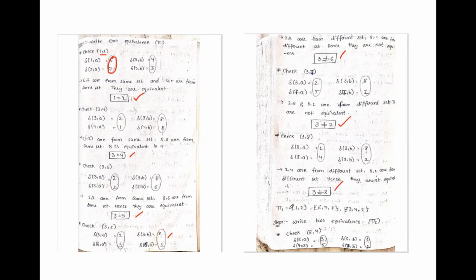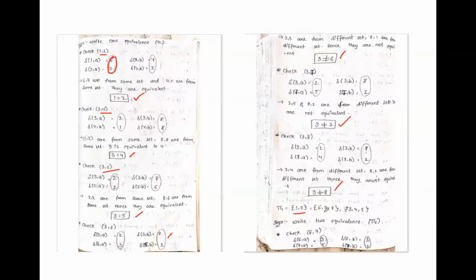Now we got pi 1 as follows. Write 1, 2 as it is because 1 is equivalent to 2. And here you need to write 3, 4, 3, 5. So 3, 4 and 5 are in the same set because they are equivalent. Whereas 6 is not equivalent to 3, 7 is not equivalent to 3, and 8 is not equivalent to 3. So you need to remove them from the previous set and place all of them in separate sets.